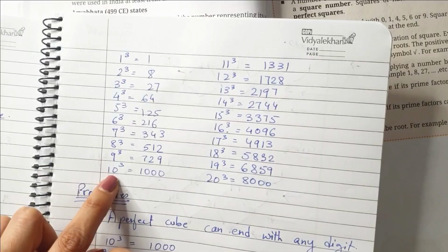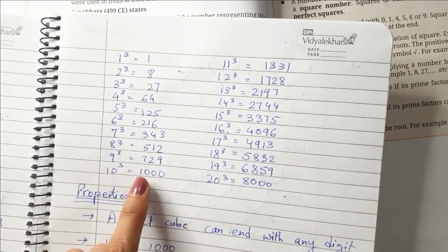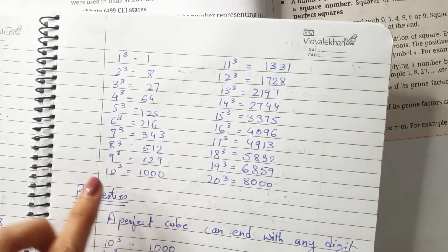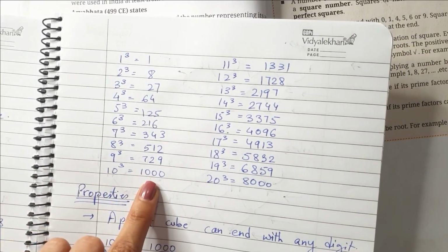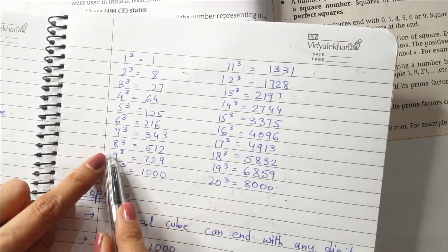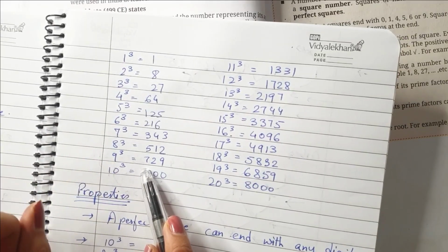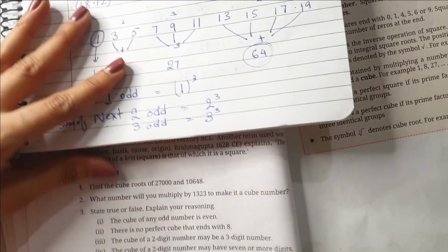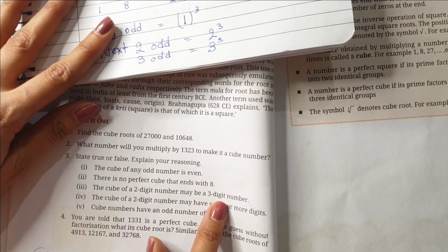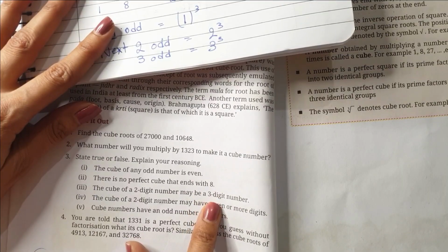So the smallest 2-digit number has a 4-digit cube. Which means that a 2-digit number cannot have a 3-digit cube, right? Because 9 cube is a 3-digit number, but 9 is a single-digit number, right? So that's false. It has to be at least 4 digits.